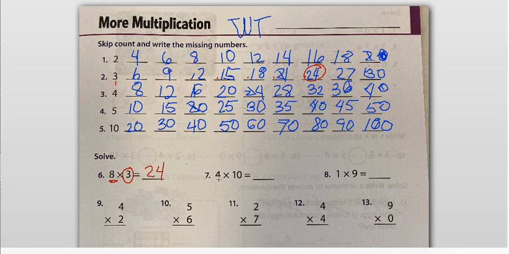Okay, now here we have 4 sets of 10. So let's underline that and circle the other number. 4 sets of 10, we're going to use the skip count by 10, and we stop at the 4th count. Right here is our 10th, and then we start counting 1, 2, 3, 4, and we stop here.